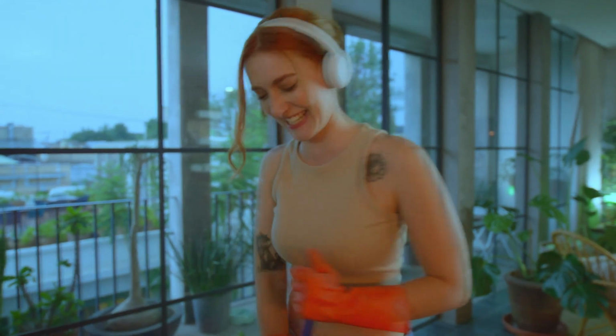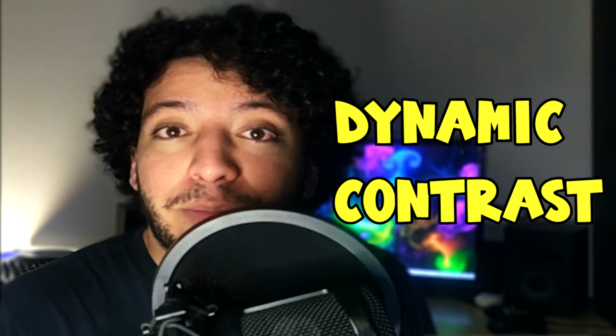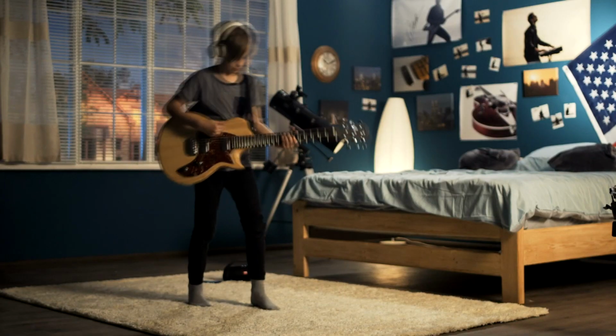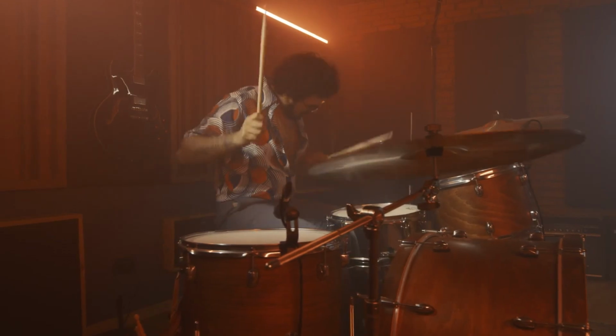How can you create that? How can you create those emotions? You can use dynamic contrast. If you play a musical instrument or you sing, you can create quiet and loud sections in your melody by just hitting the note harder or softer. That can create a sense of emotional tension and release.